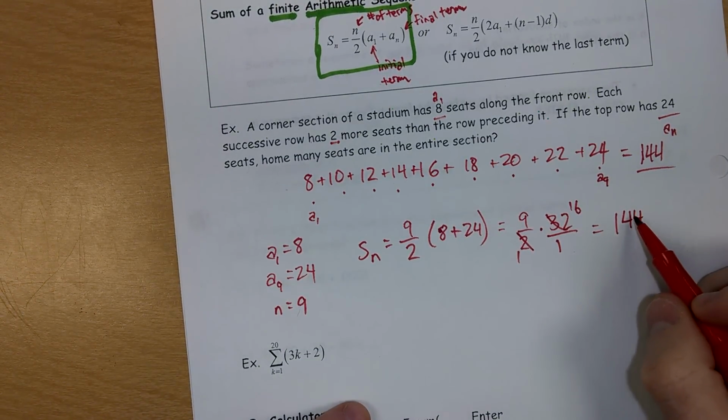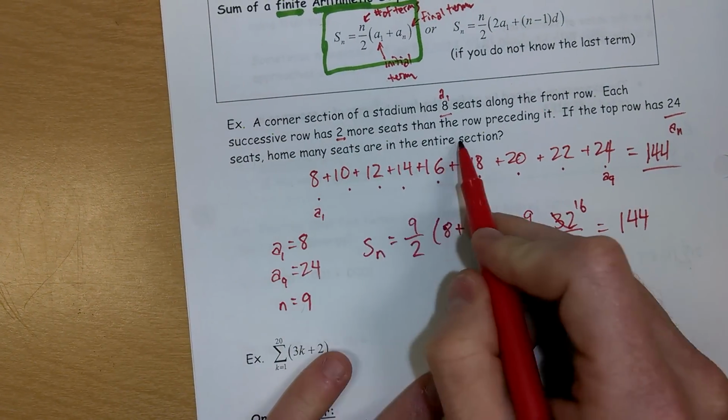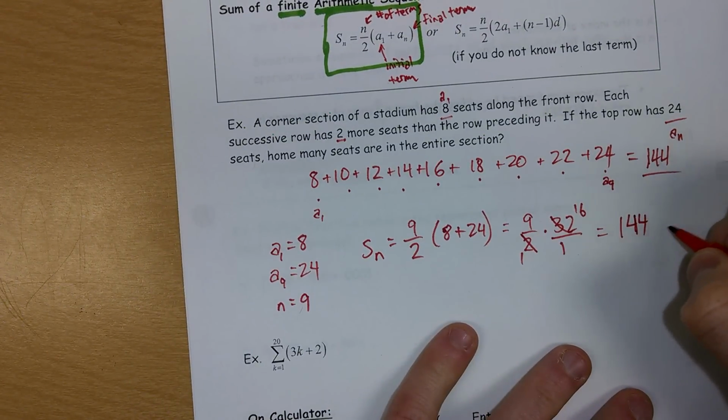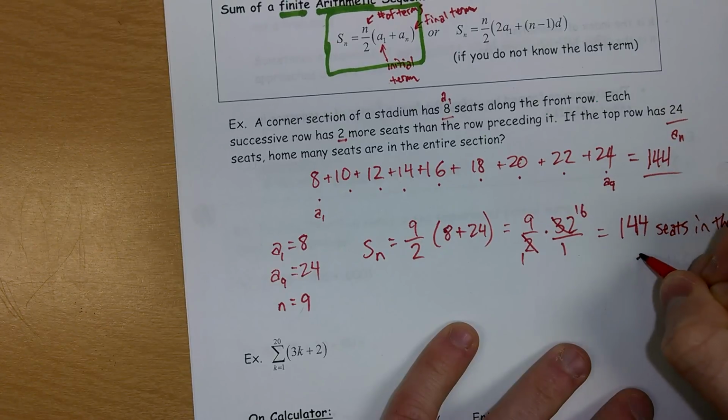All right, so plugging it back into the context of our problem, we're talking about how many seats are in the entire section. So I would say 144 seats in the entire section.